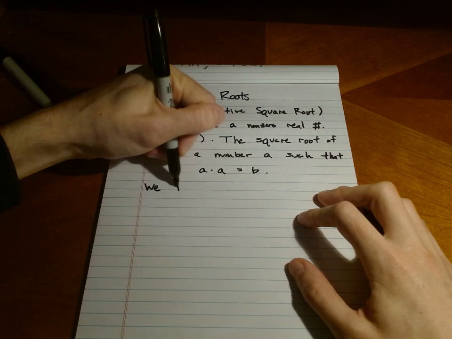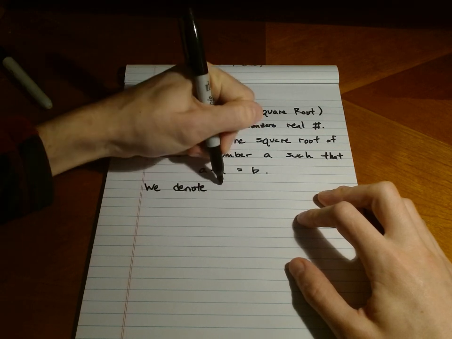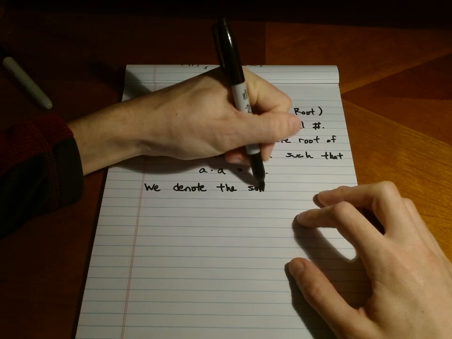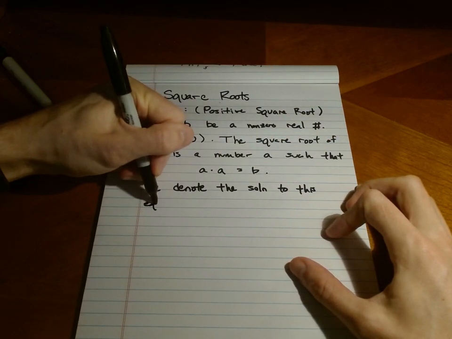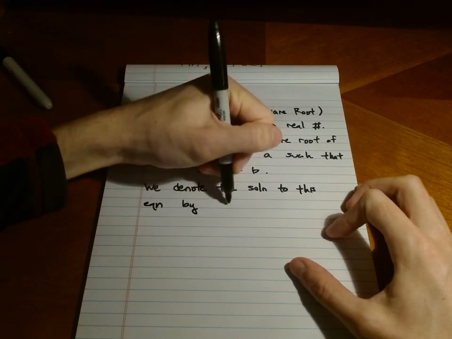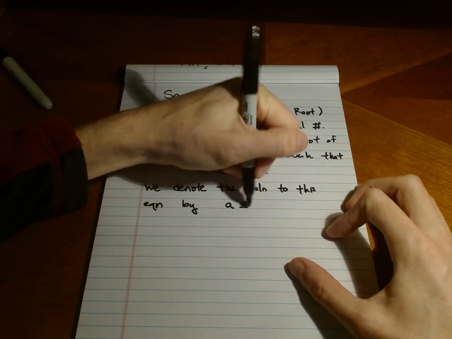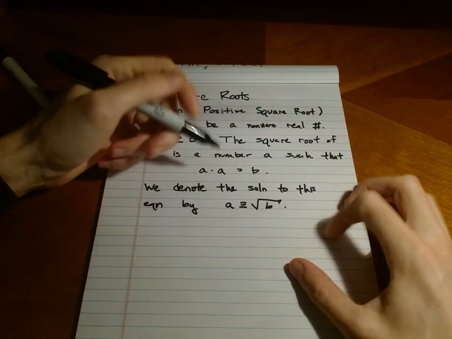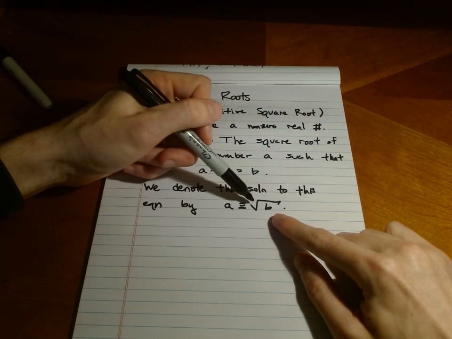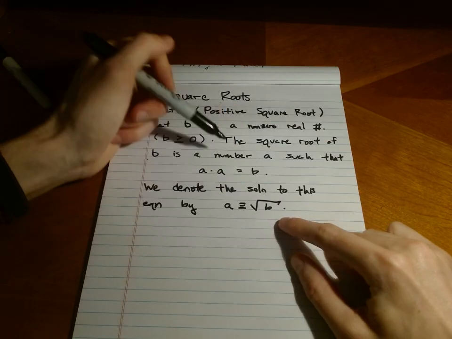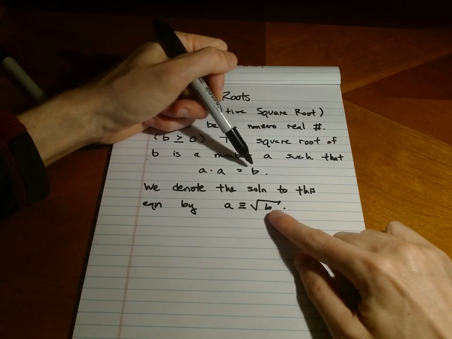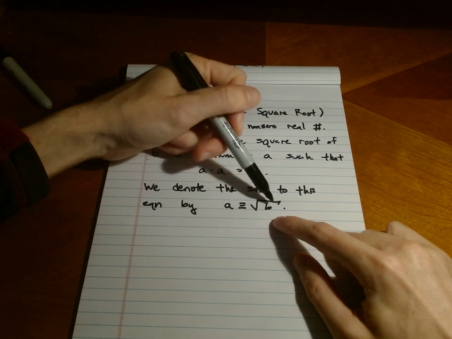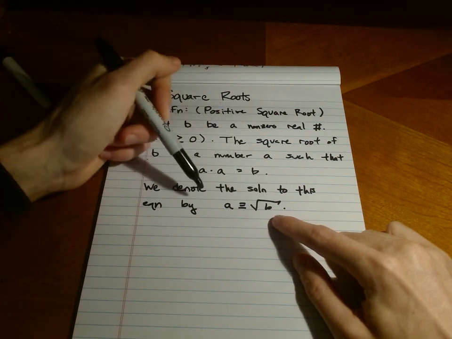We denote the solution to this equation by A equals the square root of B. So this is just the way that we write the solution of this equation. We put this radical and then we put the number B on the, in this case, on the right hand side. So the square root of B is another way of just writing this solution A.